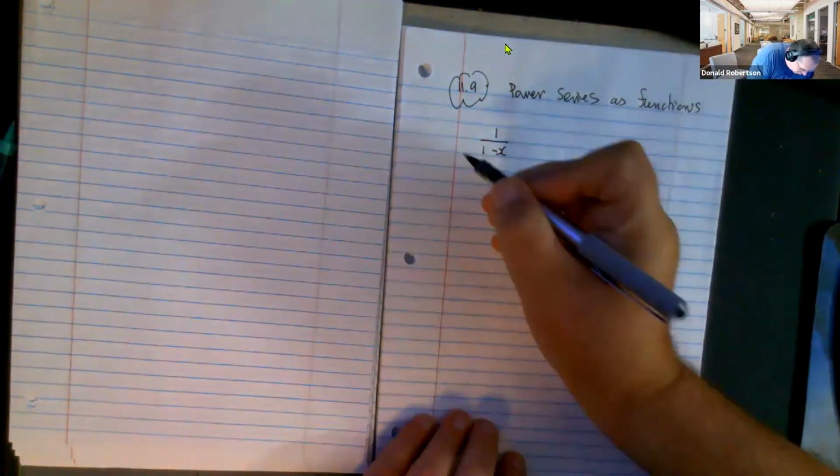Let me show you a function that has a power series: 1 over 1 minus x. We agree that's a rational function. I'll call it f of x. It's a fraction function. So far, so good. Now I'm going to tell you what its power series is.